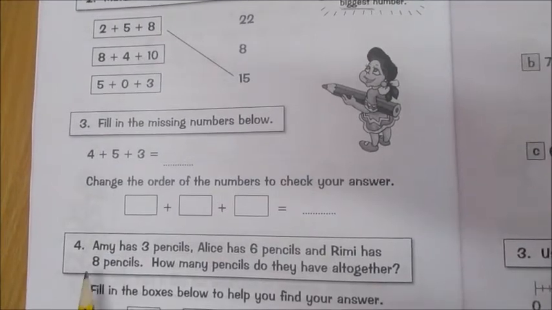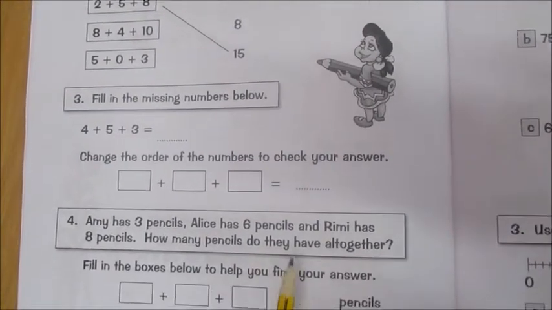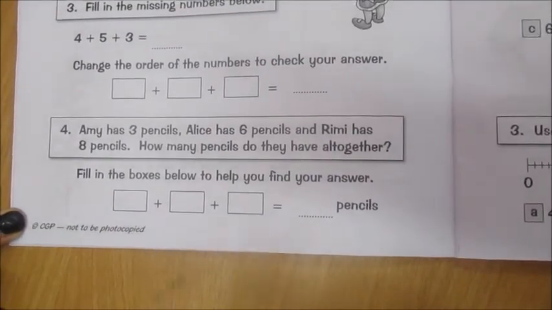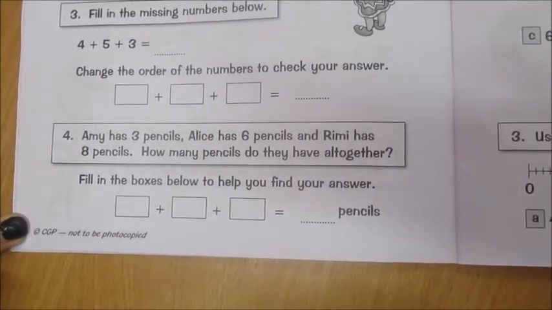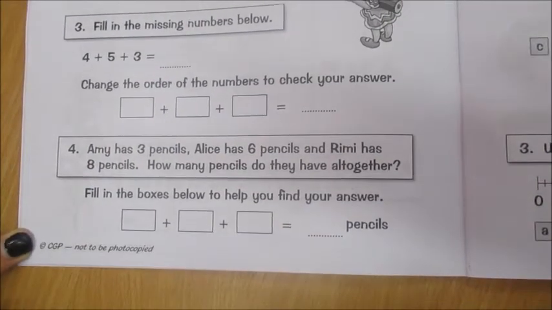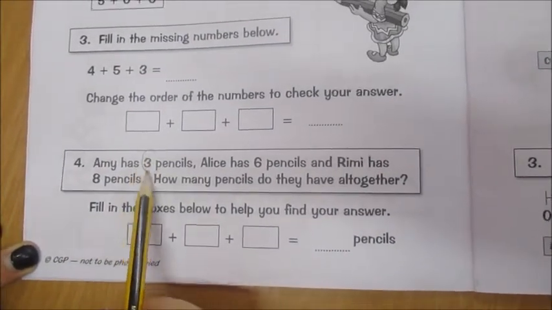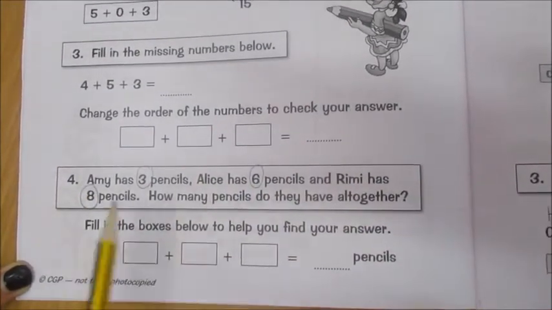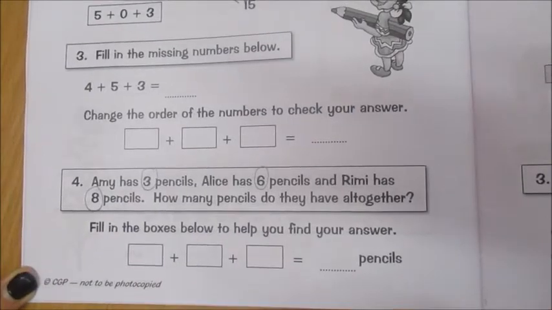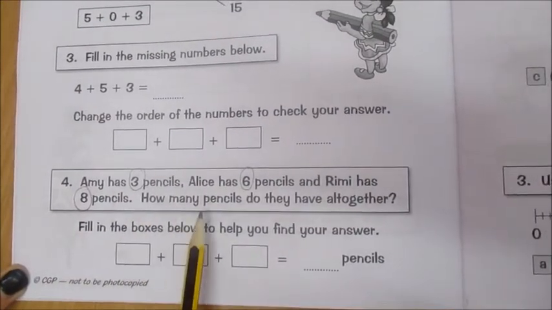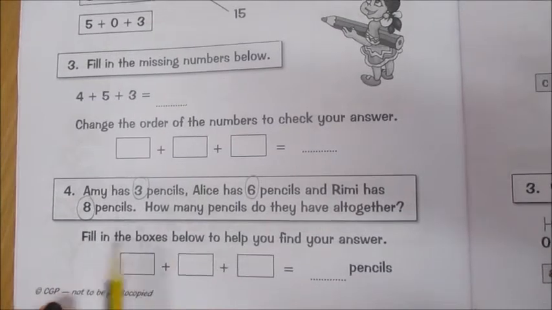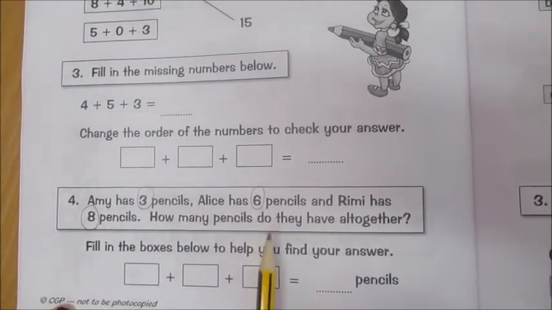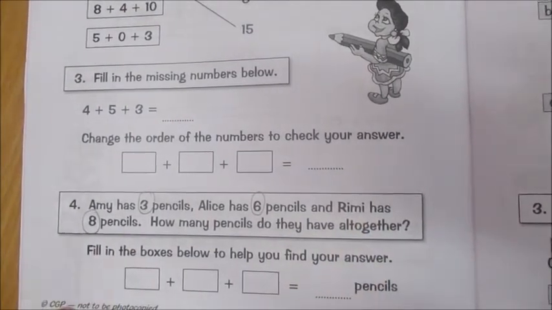Okay, right. Number 4, we've got a word problem. So we need to use our superphonics to read the problem, fill in the missing boxes and write the answer. And what's a good idea, a little tip, is to circle the numbers that you can see. So I can see the number 3, I can see the number 6, and I can see the number 8. So I know I need to do something with those numbers. But what's really important is thinking about what words we have got. And it says Amy has 3 pencils, Alice has 6 pencils, and Remy has 8 pencils.